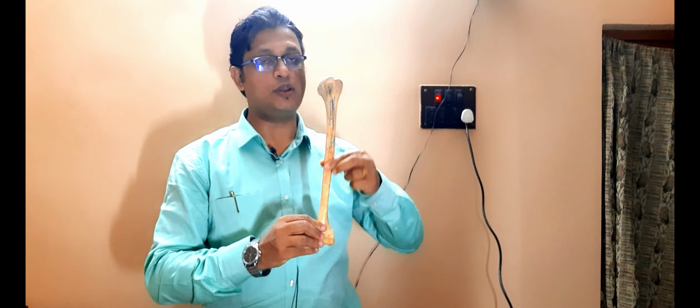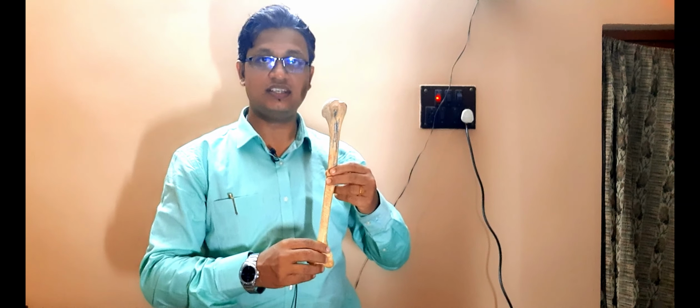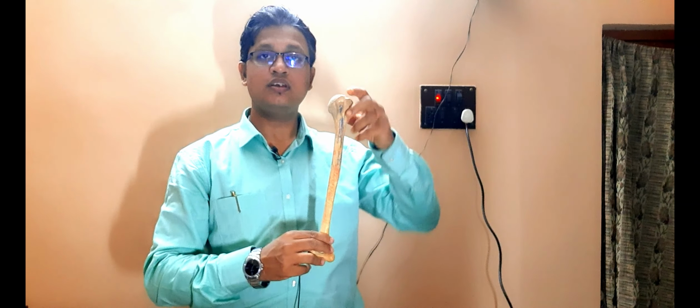The diaphysis is present in the shaft of a long bone, and the metaphysis is present between the epiphysis and diaphysis.